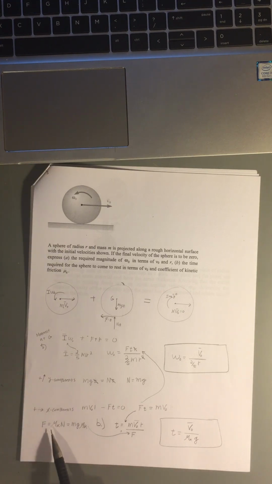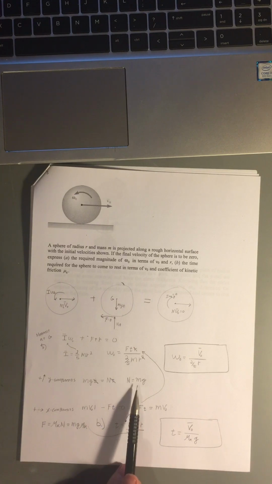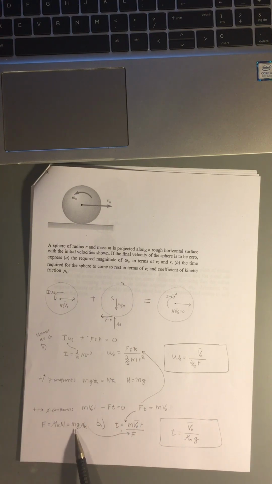We know that force equals mu k times N, and looking at our y components, N is equal to mg, so force is equal to our weight mg times our coefficient of kinetic friction. Replacing that for F, the masses cancel, and we get that t is our initial velocity v naught divided by our coefficient of kinetic friction mu k multiplied by g.